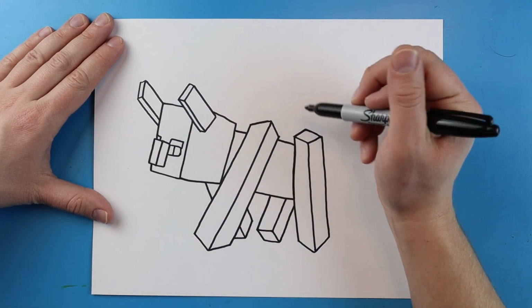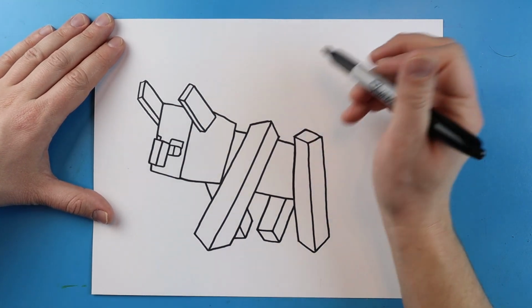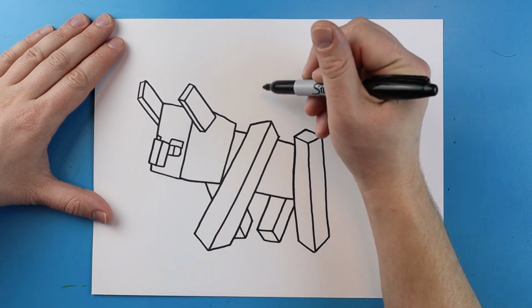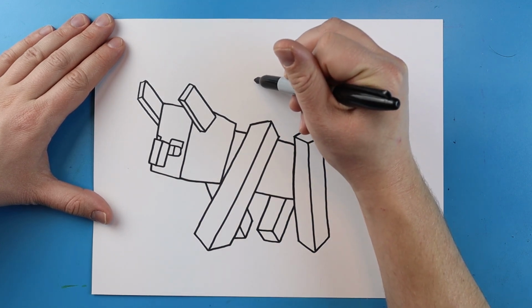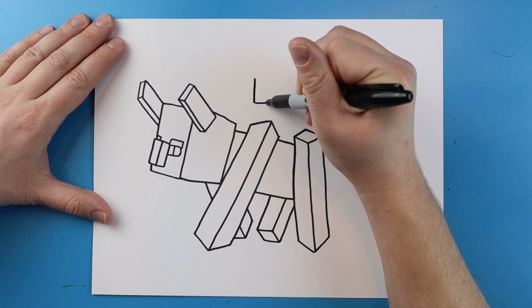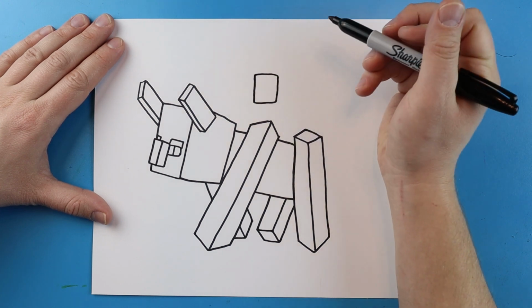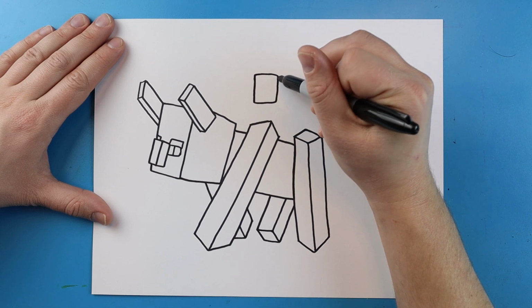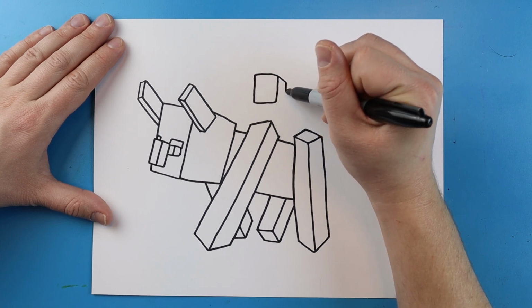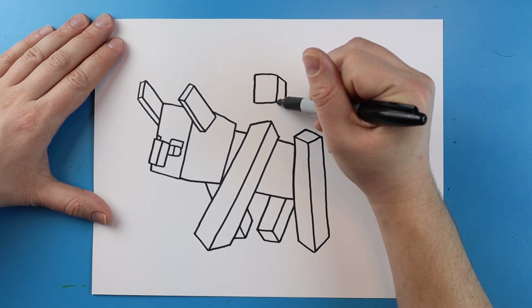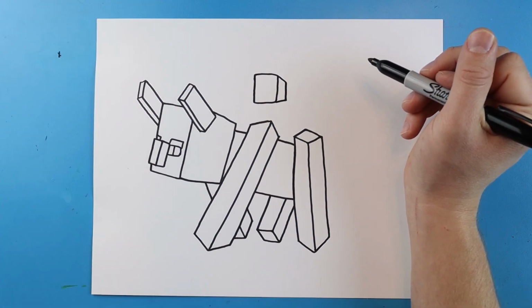Now, up here, I want to draw a little pillager. Now, we're going to start with the top of the head. So I'm going to start right here with a nice square shape. So we're just going to go down, over, up, and then back over for the head. Next, we'll draw a line that goes down. At an angle, it's going to go straight down and then come back here to make it look 3D.